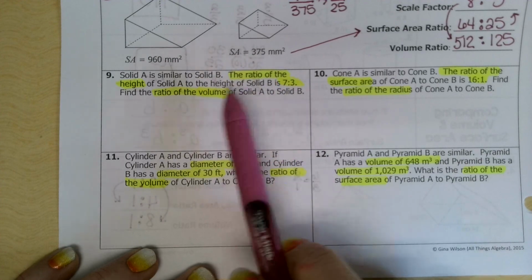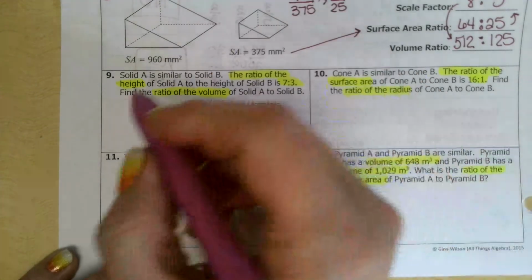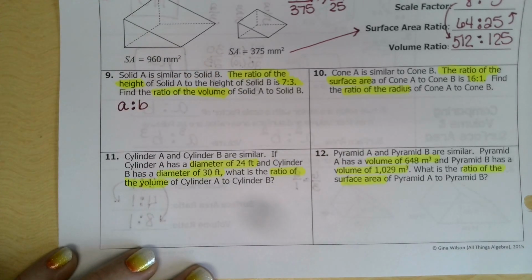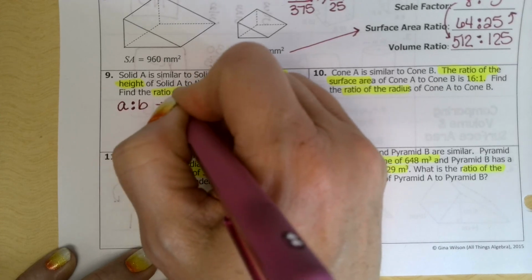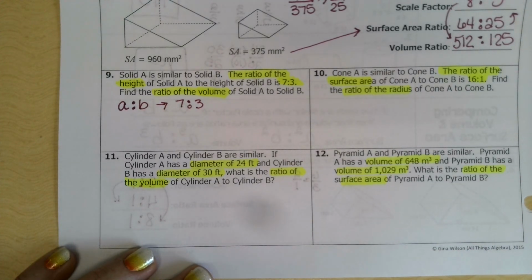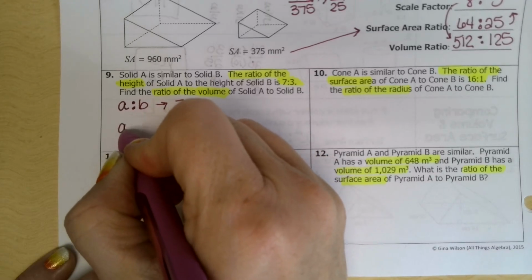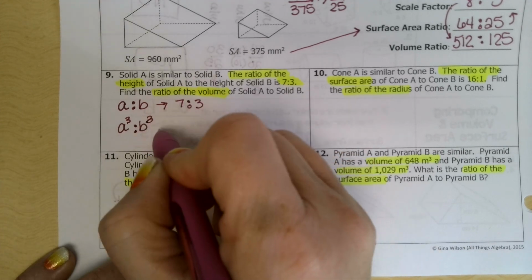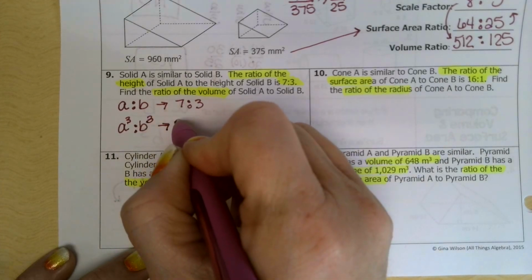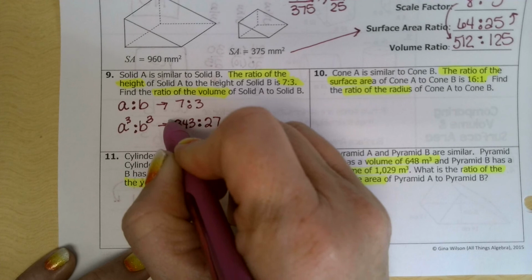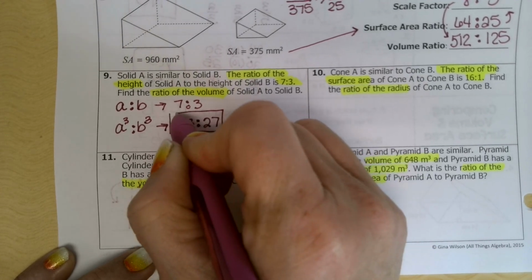It says the ratio of the heights of solid A. So if I'm talking about height, it is just a regular ratio, and that is 7:3. You know, one of the things about being a good math student is organizing your work. So this is me organizing my work. Find the ratio of the volumes, so that I know the volumes are the ratios cubed. And so that means I'm going to take 7 cubed, which is 343, and 3 cubed, which is 27. That is the ratio of the volumes.